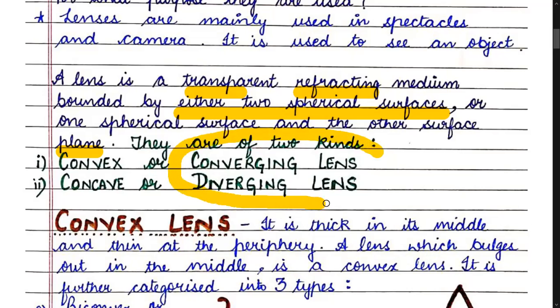In case of mirrors, concave mirror was known as converging mirror, while convex mirror was diverging mirror. So in case of lens, it is opposite. Convex lens is converging lens, while concave lens is diverging lens.